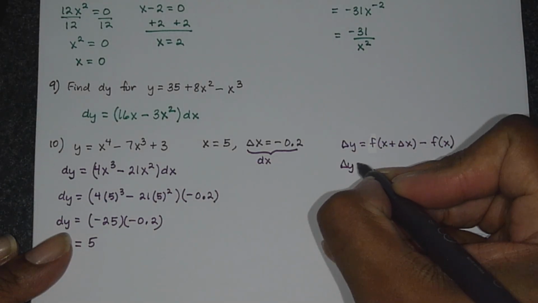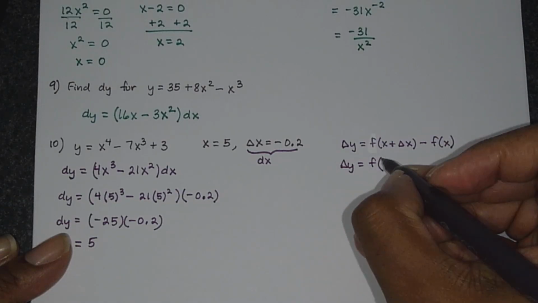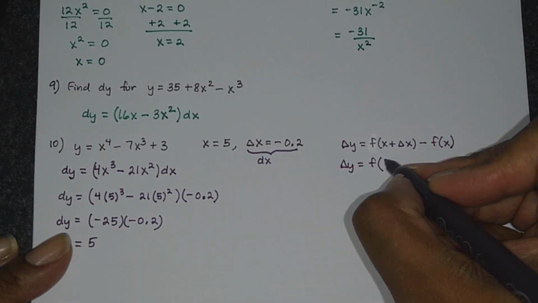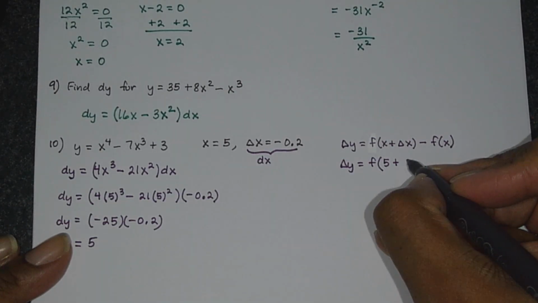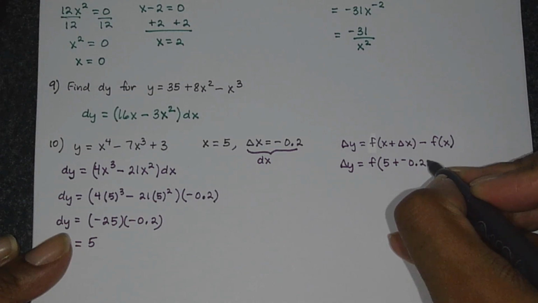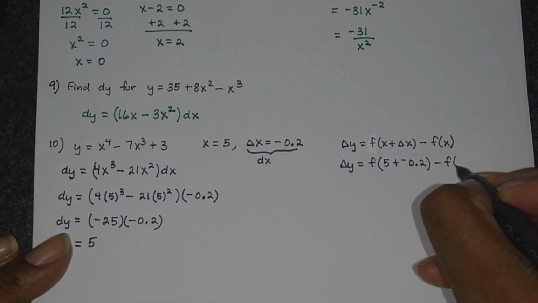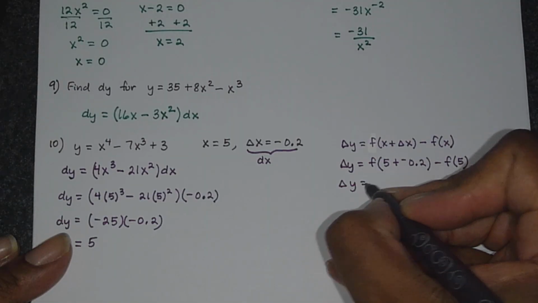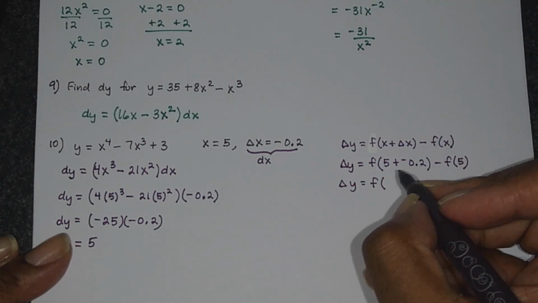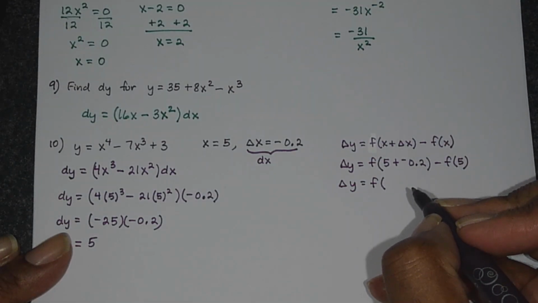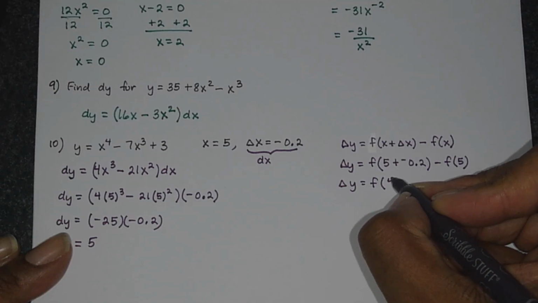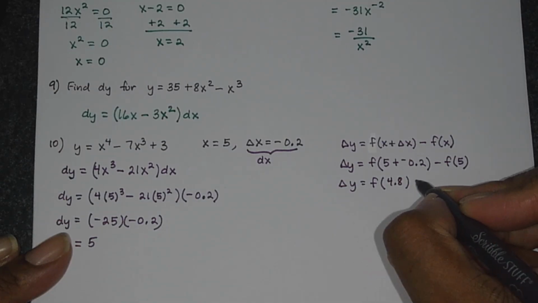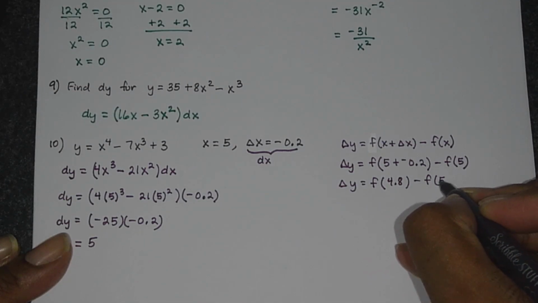I'm going to bring down delta y and replace the x with that 5, plus that delta x, negative 0.2, minus f of 5. And what's 5 plus a negative 0.2? Positive 4.8. Positive 4.8 minus f of 5.